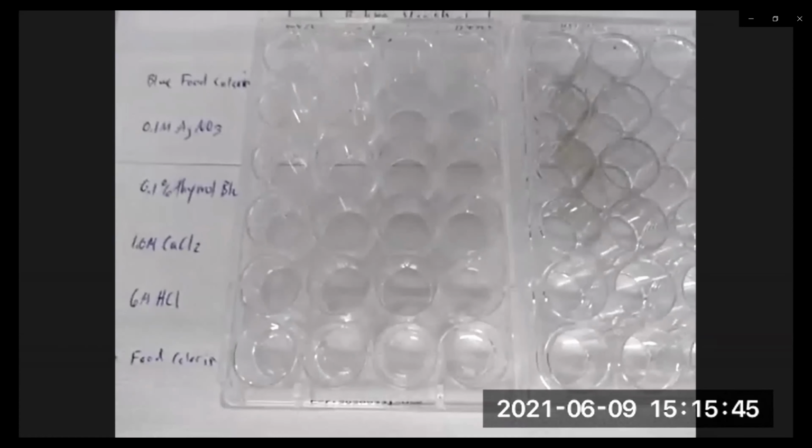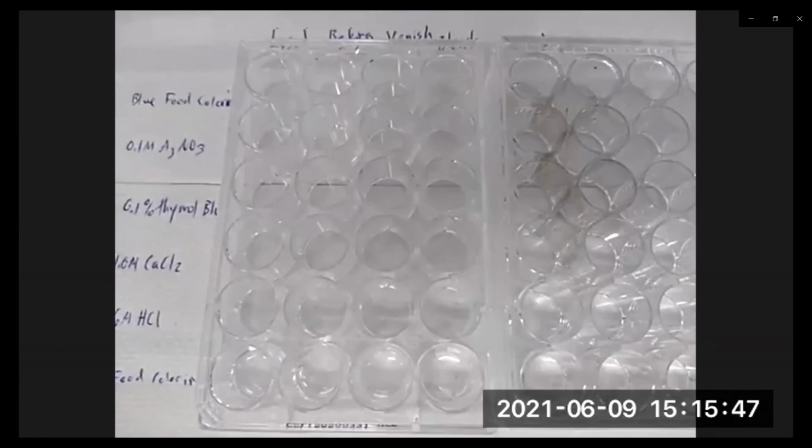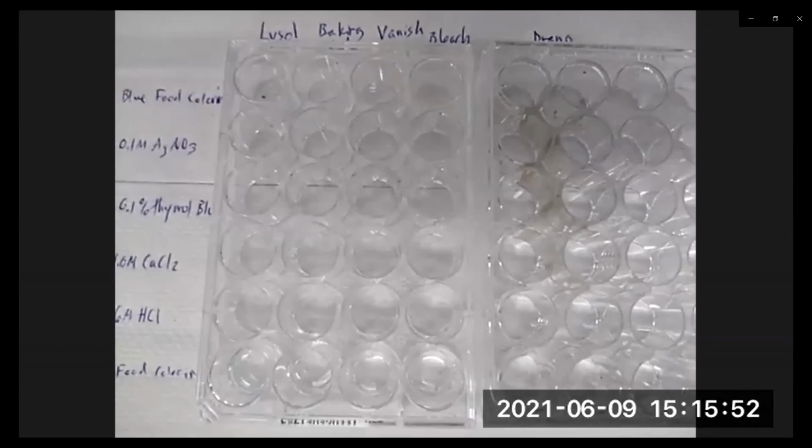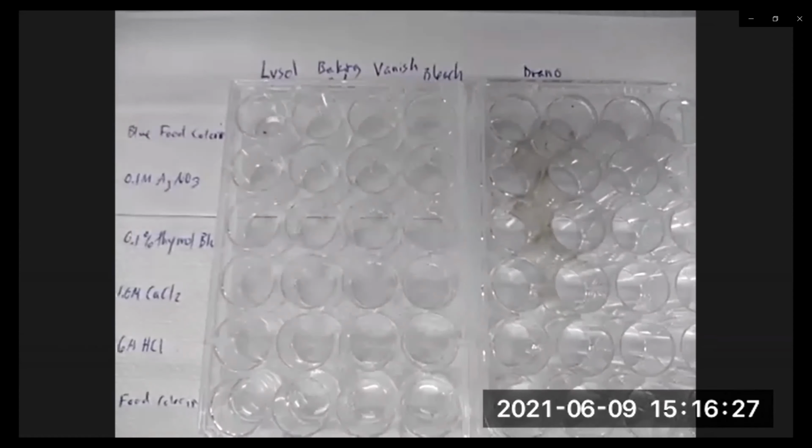So now all the household reagents have been added to the cell well plate. Now we're going to add green food coloring to each cell well to see what happens.